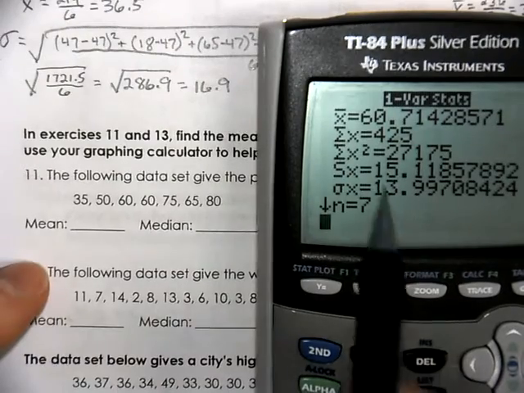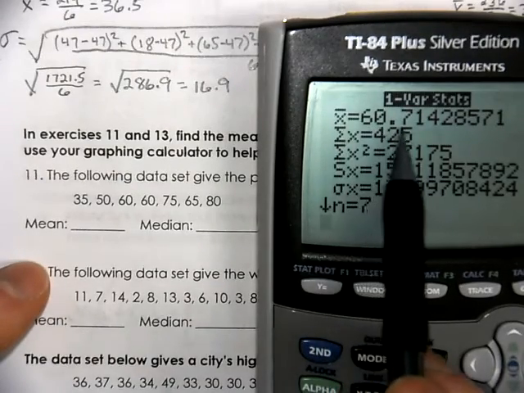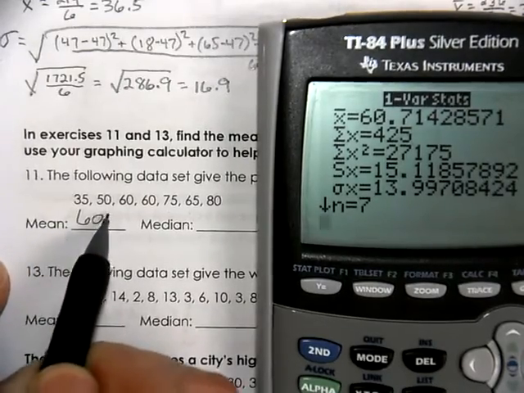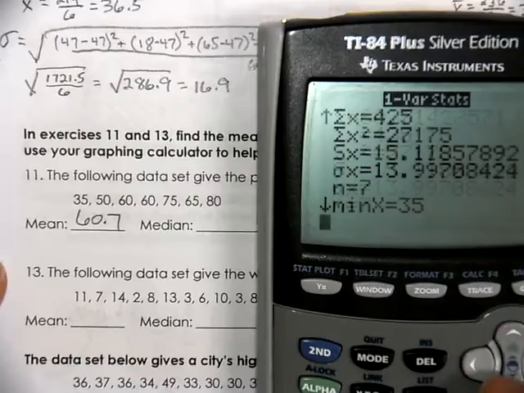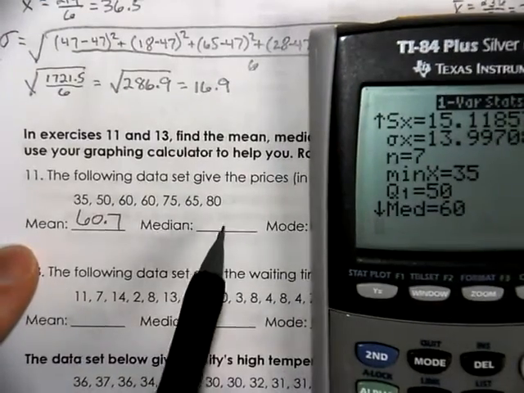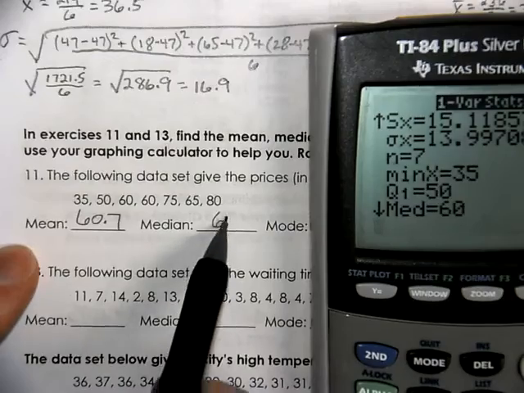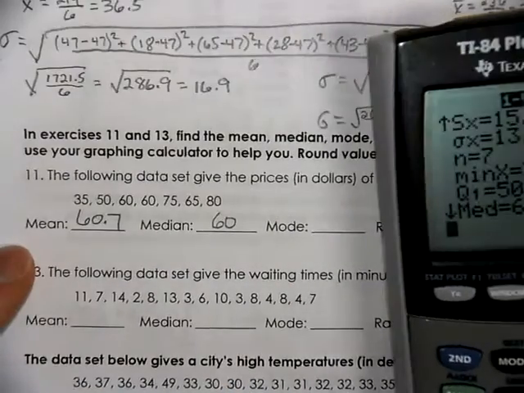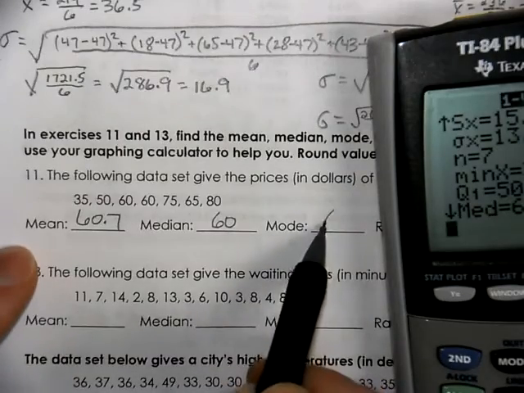So we can look here and see that our average is 60.7. Scrolling down, you'll see that the median is 60. The mode is the number that repeats the most. That happens to be 60.